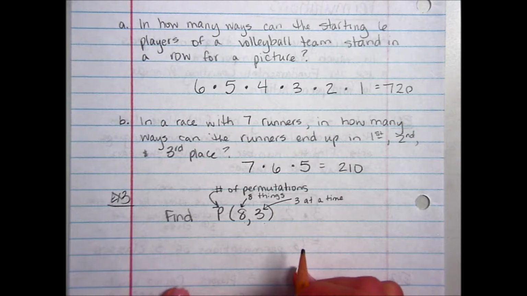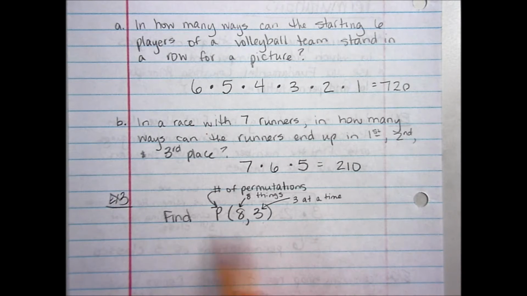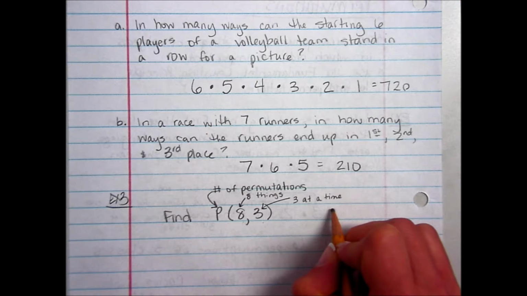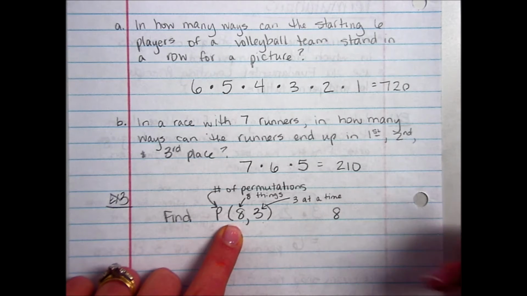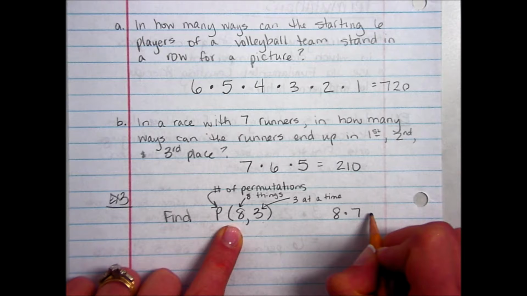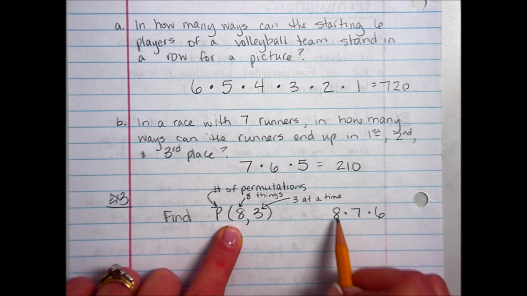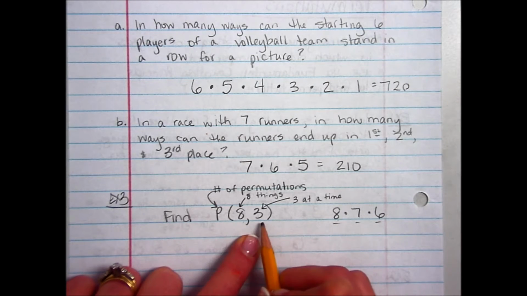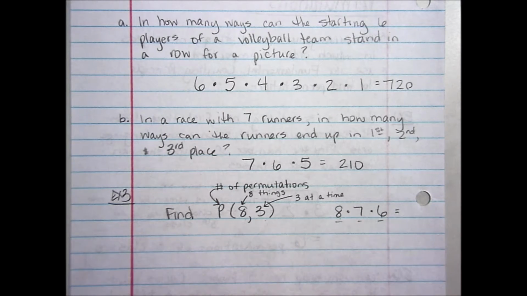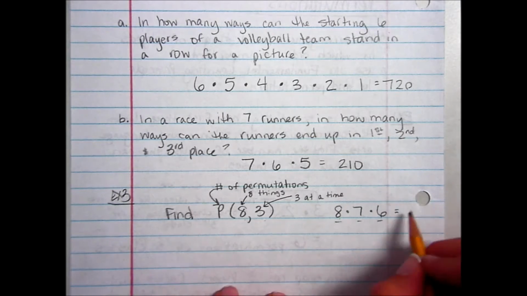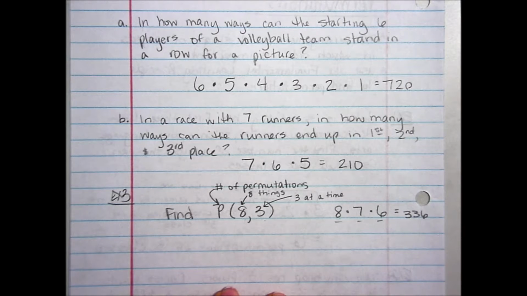Okay. All right, so then to solve this here, all we have to do is say there's a total of 8. That's our biggest number. 8 times 7 times 6, because I only need 1, 2, 3, because there's 3 at a time in that permutation. So then 8 times 7 times 6 gives me 336 for my answer.